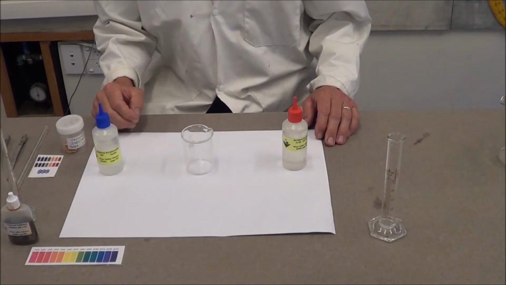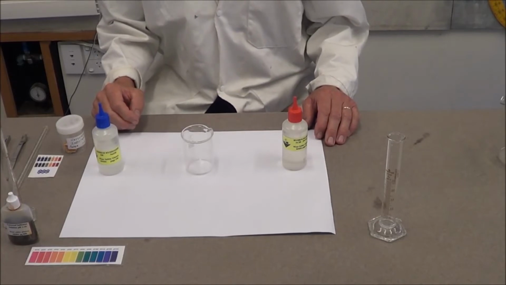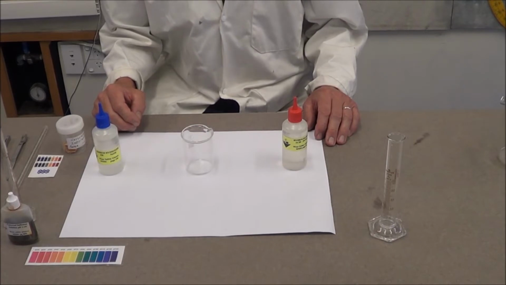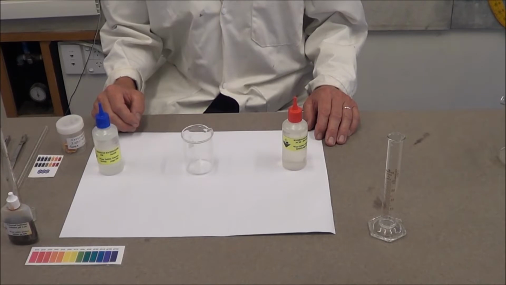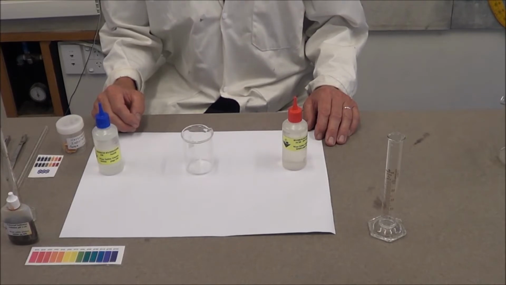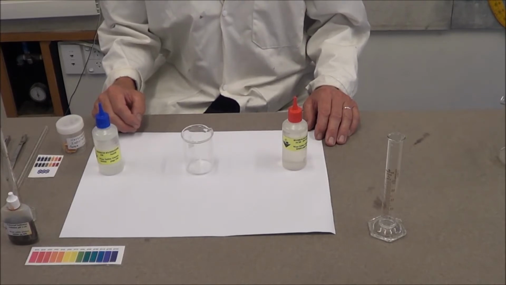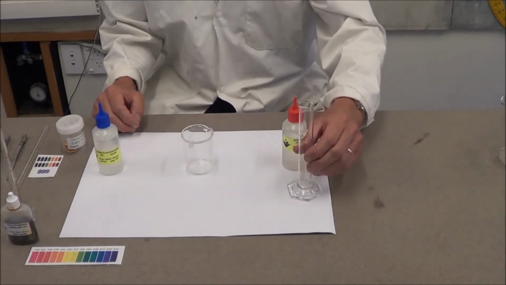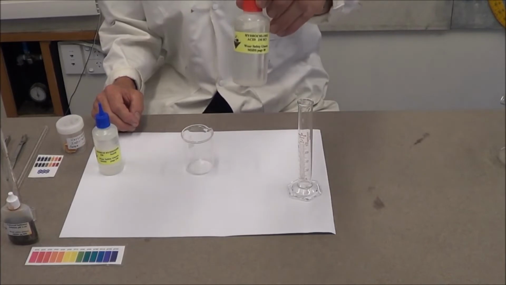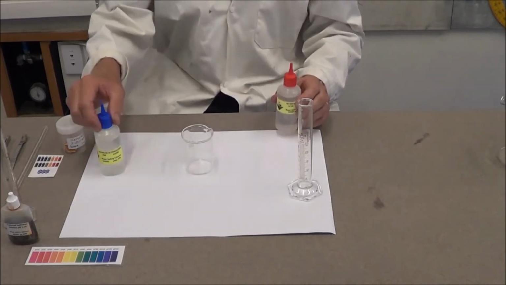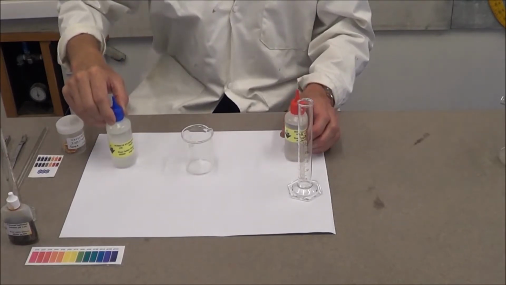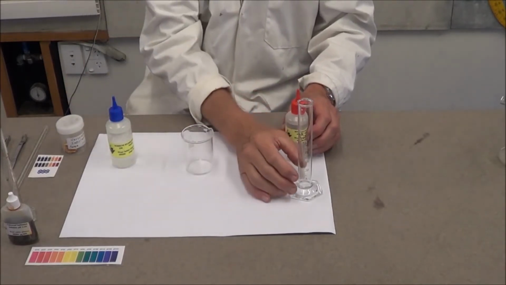In this practical, we're going to carry out a neutralization. You need to check with your teacher that you've got all the safety information and filled out the safety slide on the PowerPoint or written down the safety advice in your practical book. We are going to neutralize 20 ml of hydrochloric acid using sodium hydroxide, both the same strength, 2 moles per litre.